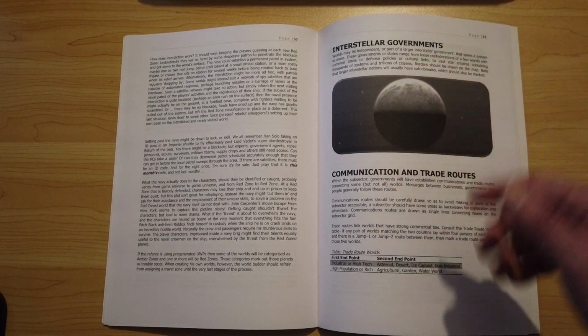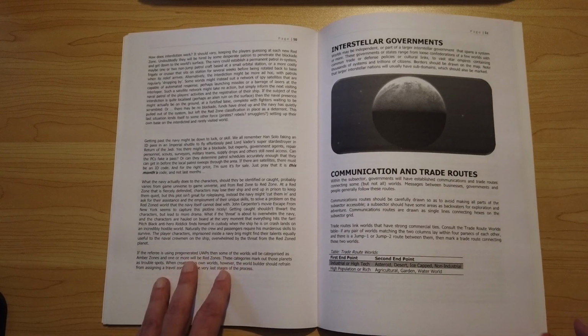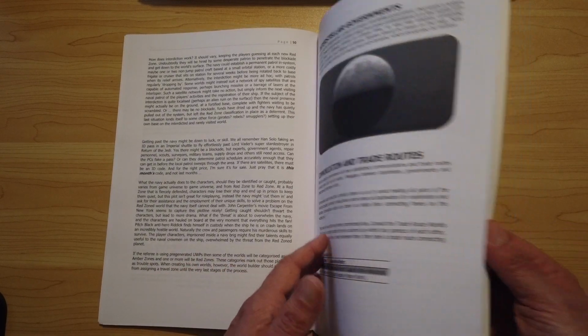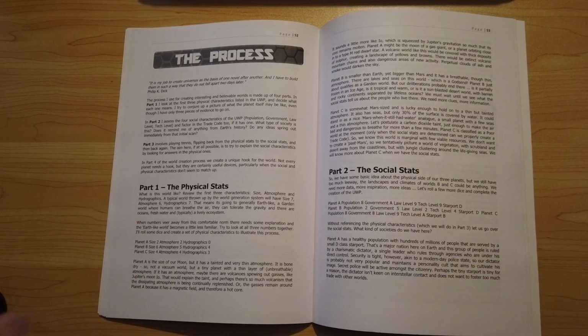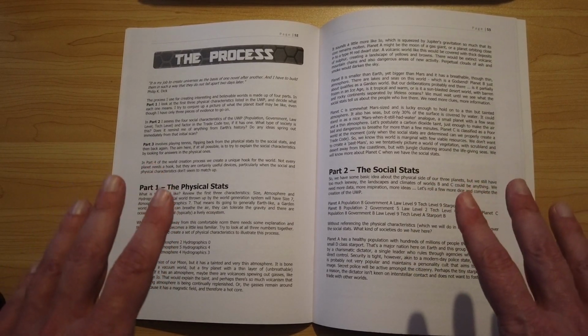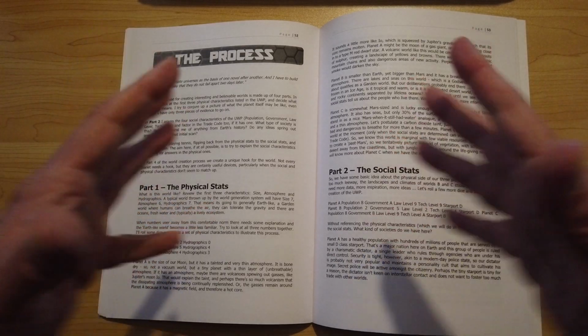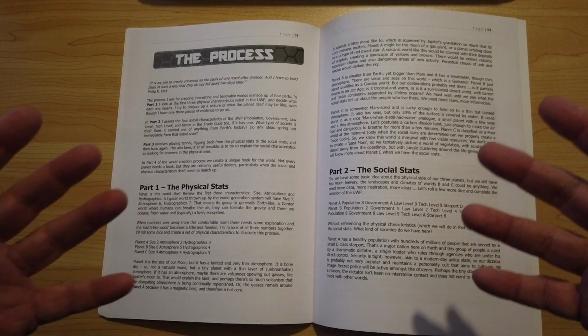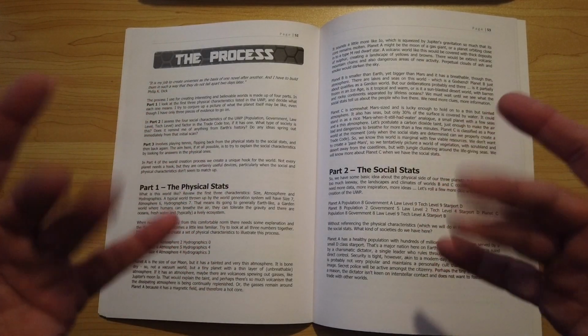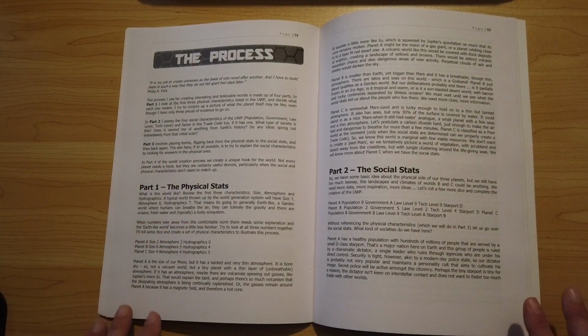Interstellar governments, talked about a little bit. Communication and trade routes, a little bit of information about that. And then we go into the process. So this is how they take the information that you gleaned from this book and how you take all that information and smash it together and come up with an original world that has a certain amount of logic to it. It'll stand up to scrutiny.